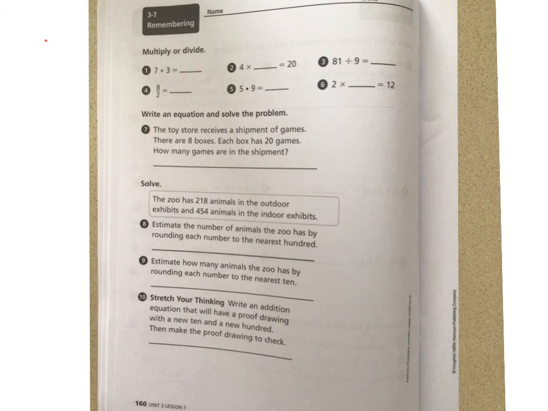All right, here we are on the remembering side. And we remember this side, don't we? Because these are things that we've done. All right, directions at the top, multiply or divide. You're going to see those symbols, all the different ones that we know. Up here, just to review, multiply and divide.